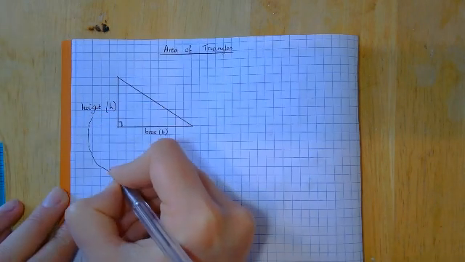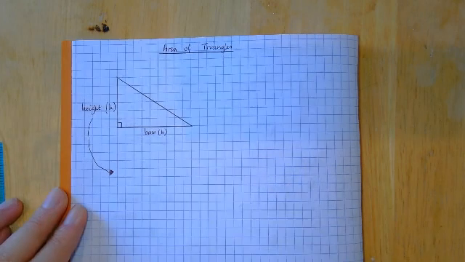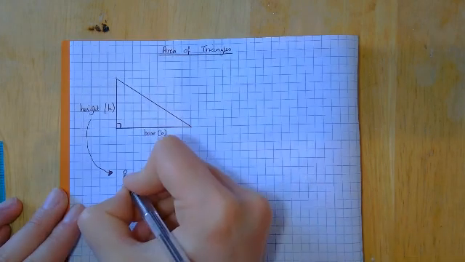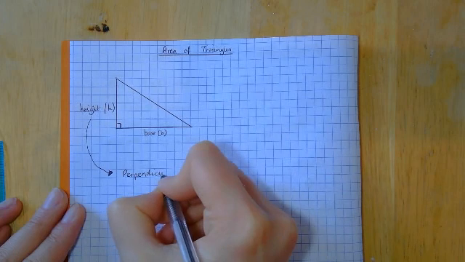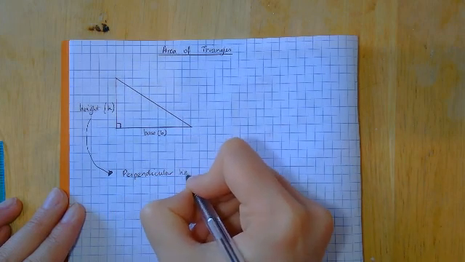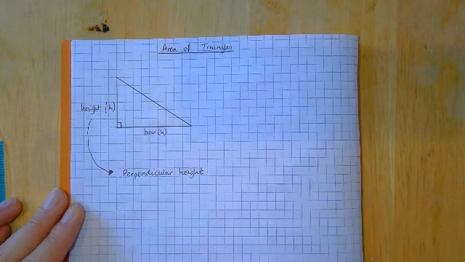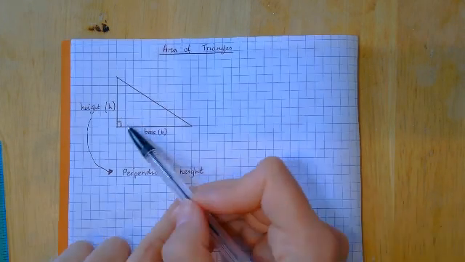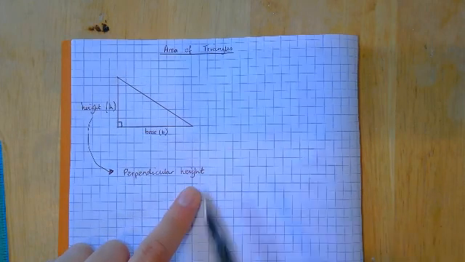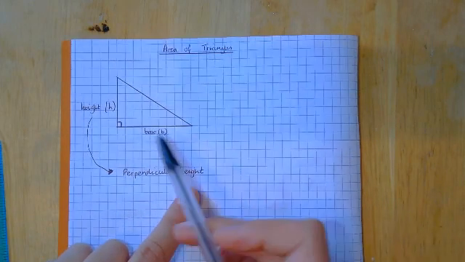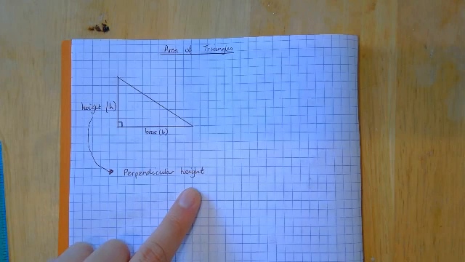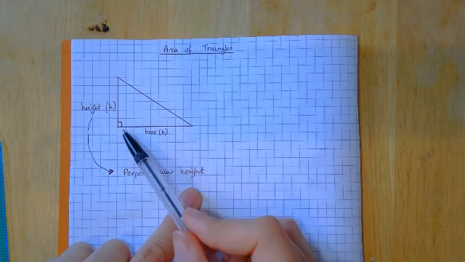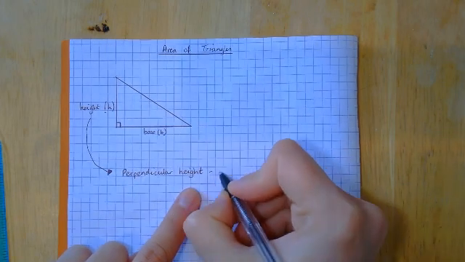Now, in fact, this height is a little bit more than just the height. We need to write a little bit more about this word. What we actually mean is what we call the perpendicular height. What that means is it has to make a right angle with the base, just like that. So when we're talking about the height of the triangle, we're talking about the height that makes a right angle with the base.